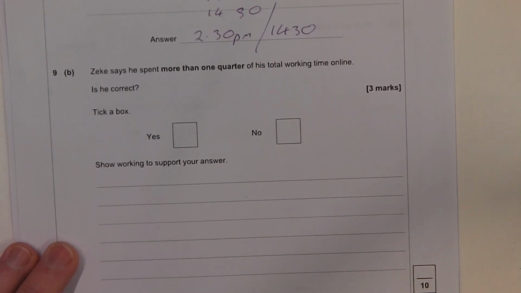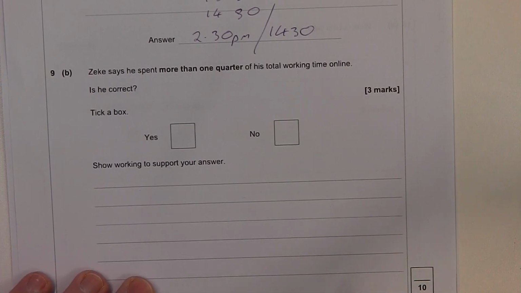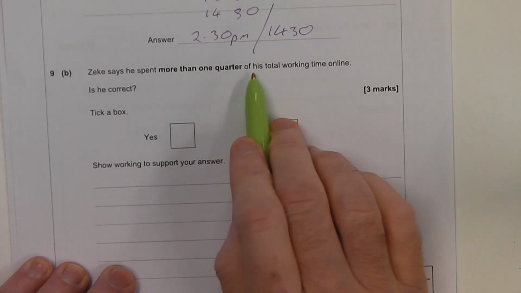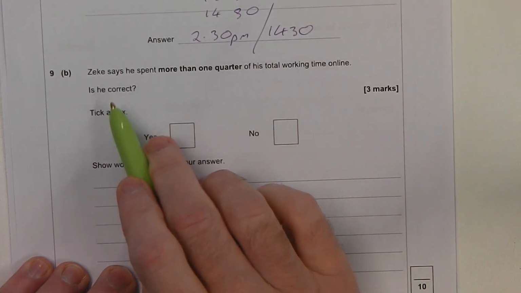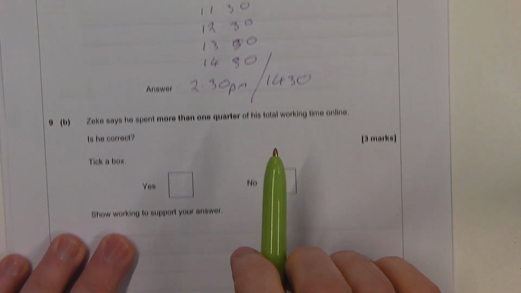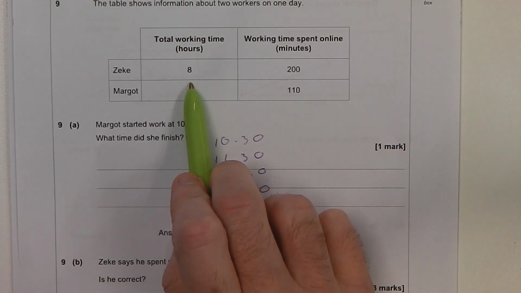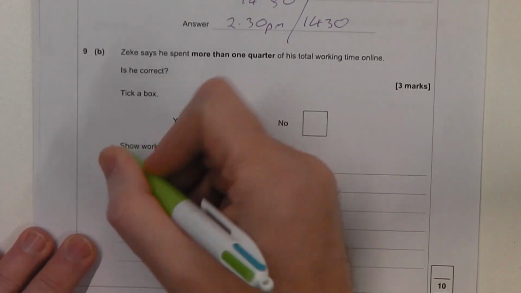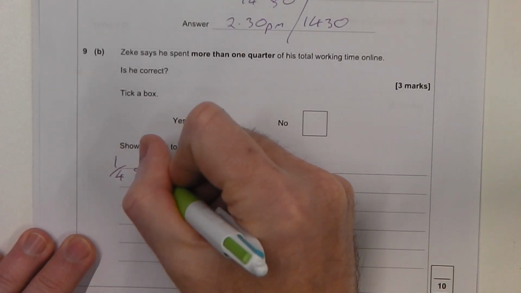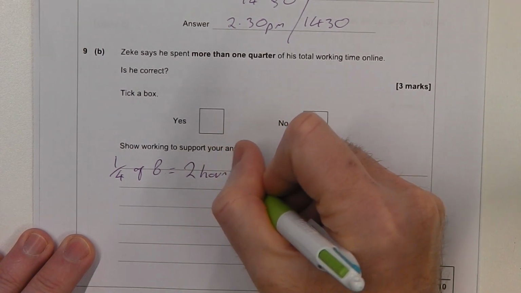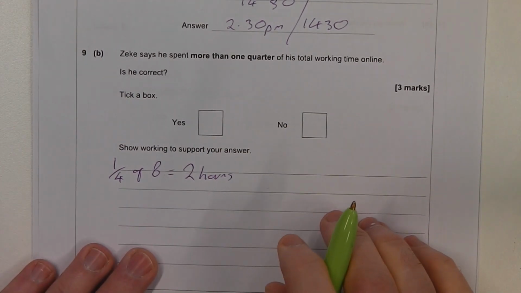The next one's a bit more involved, and there's a few ways of doing this. So he's saying, Zeke says he spent more than one quarter of his total working time online. Is he correct? So we come back to our table. First off, his total working time was 8 hours. So 1/4 of 8 is 2. So we need to find out if his time online was more than that or not.